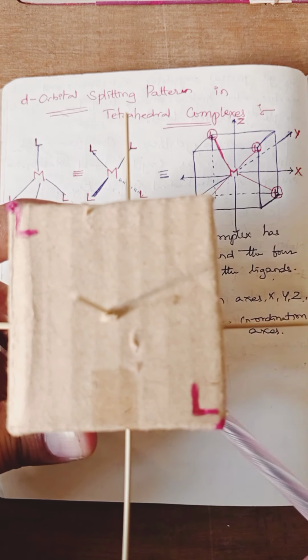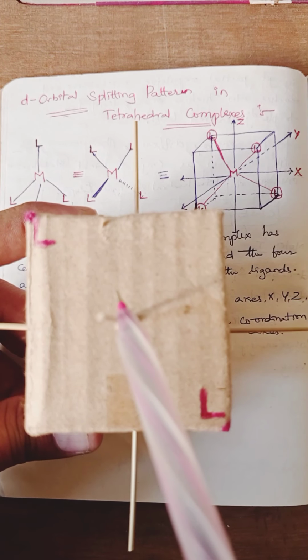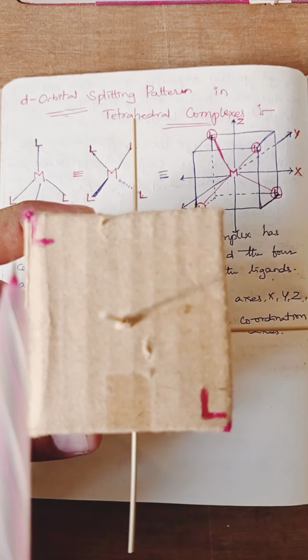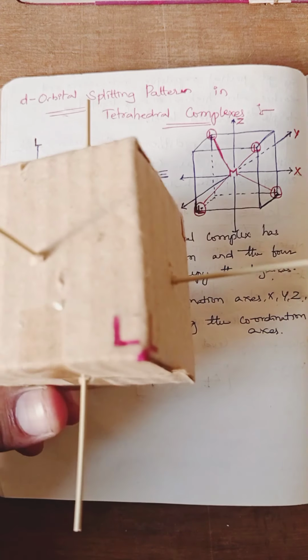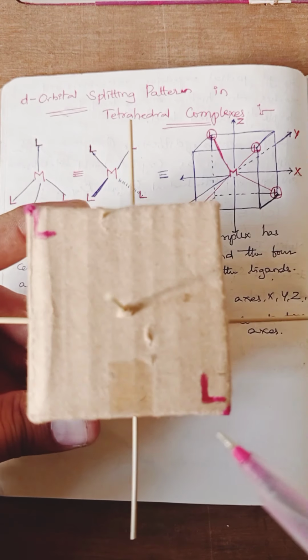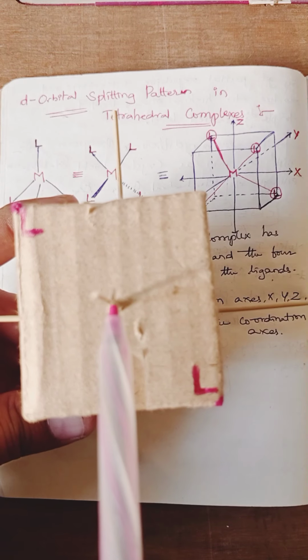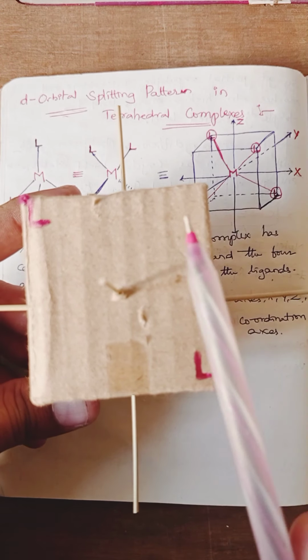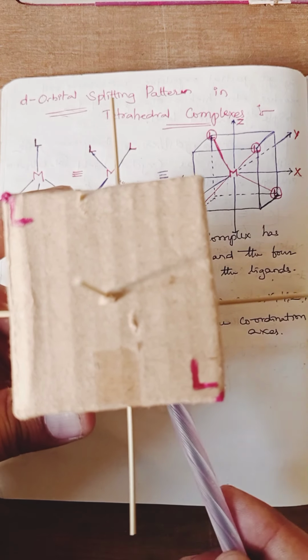In the top and down, the z axis passes through the middle, where the ligand sites are on the corners of the cube. No axis is passing through any of the corner sites. So it means that no ligand passes through a coordination axis, right? That can be clearly seen here. This is the z axis, right?